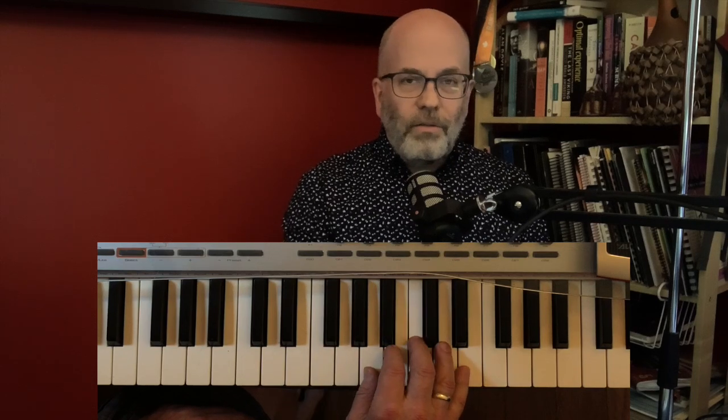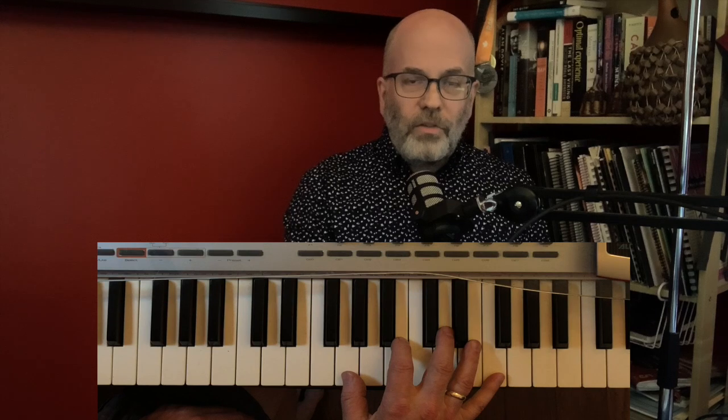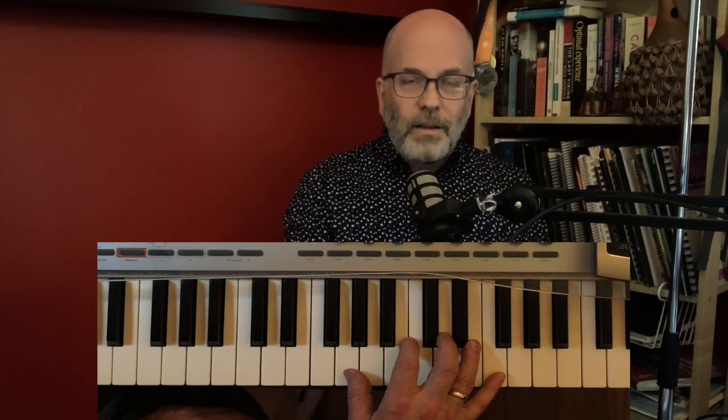A minor. We need to find an A. C is the third. And the fifth is E. D minor. D is the root. The third is F. And the fifth is A. G7. We're going to find four notes now. G is the root. The third is B. The fifth is D. And the seventh is F.